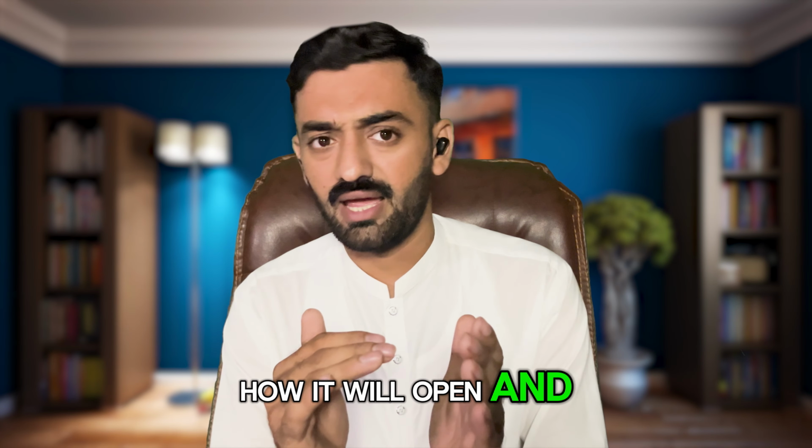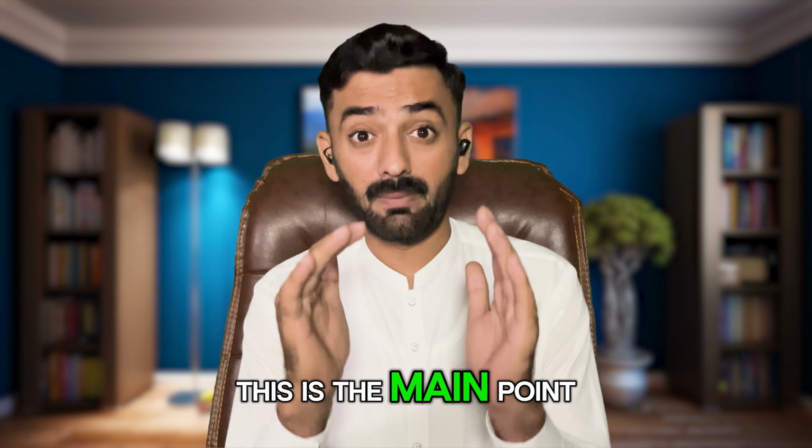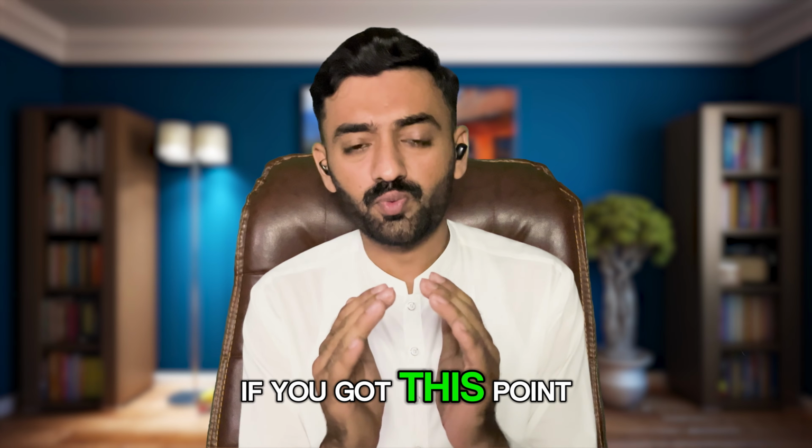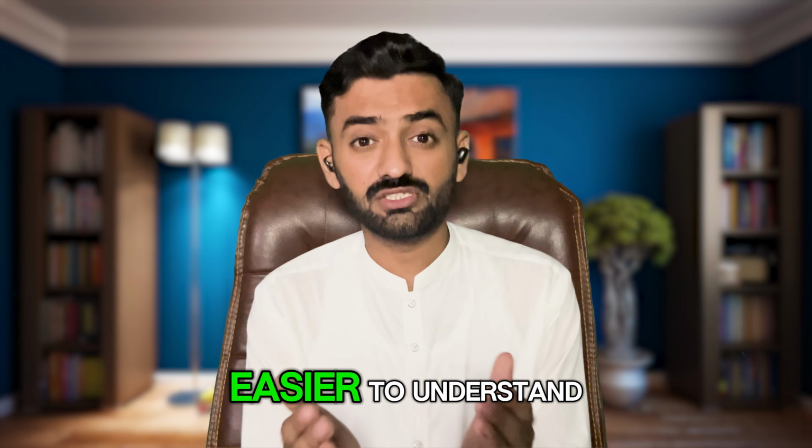How it will open and close the trades. Exactly, this is the main point to understand. If you got this point, the upcoming classes will be easier to understand.